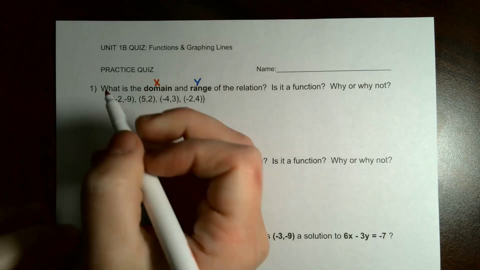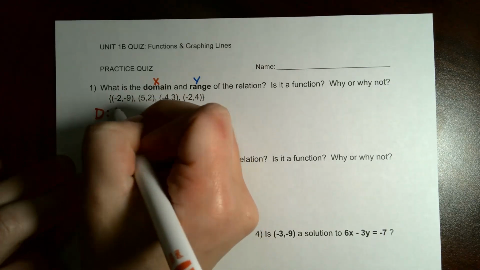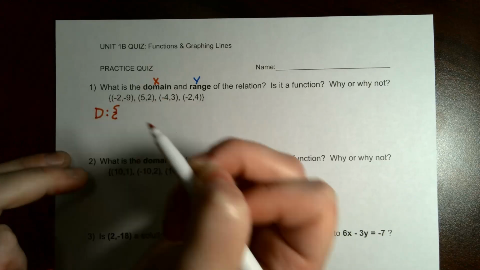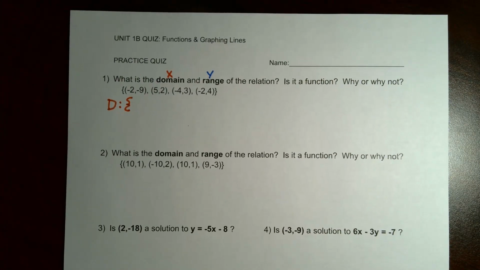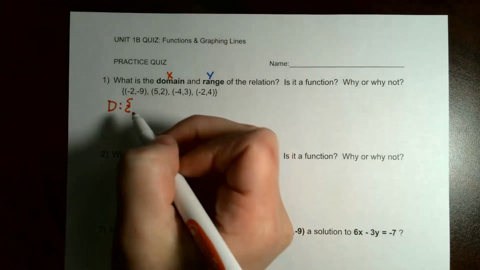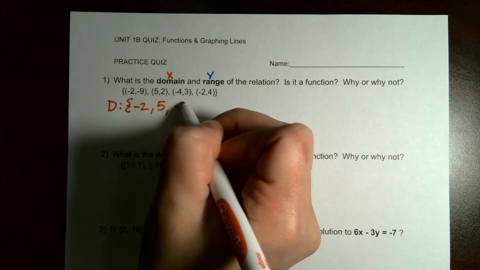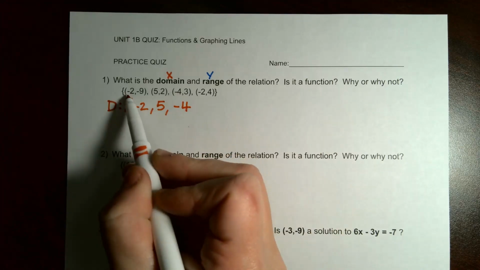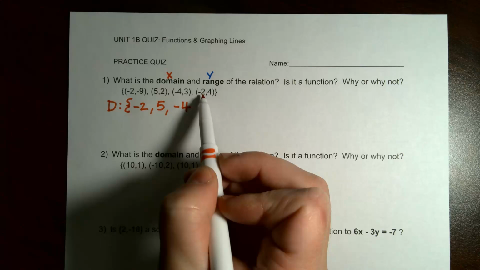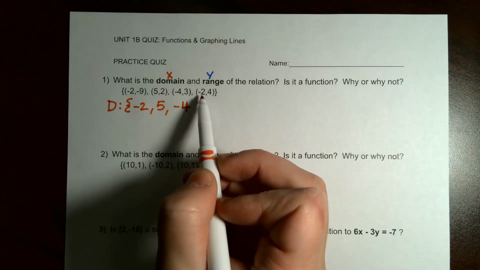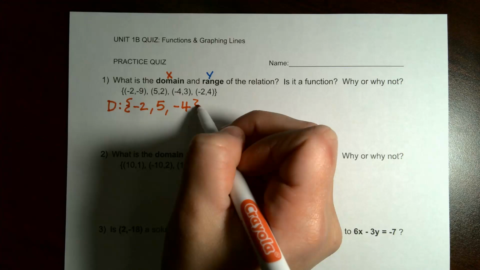So for domain, I'm going to put D and a bracket. Okay, what's my domain going to be, guys? Yep. Okay, I've got -2, 5, -4, and then do I need to write -2 a second time? No. So we just have -2, 5, -4.